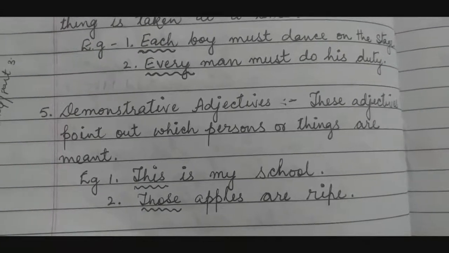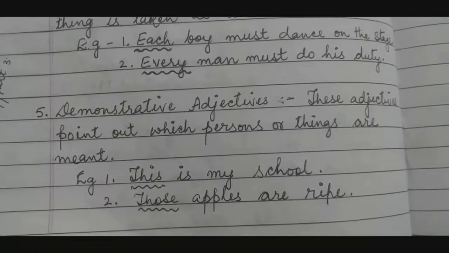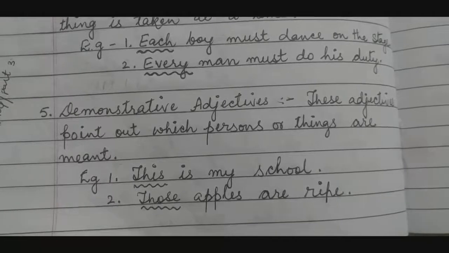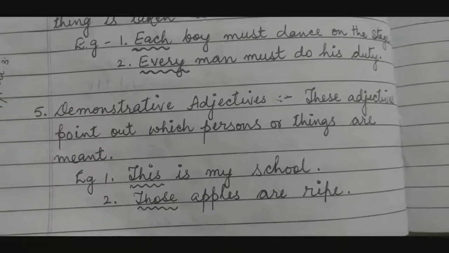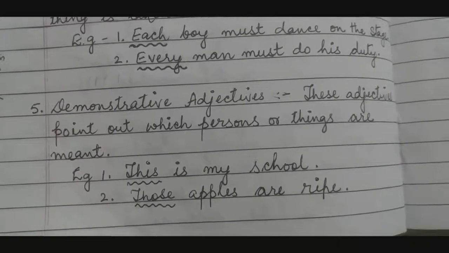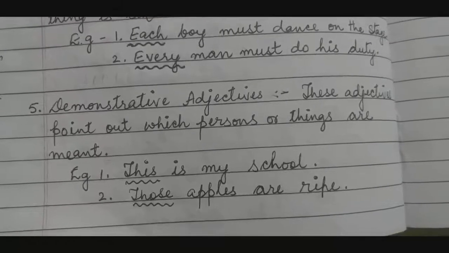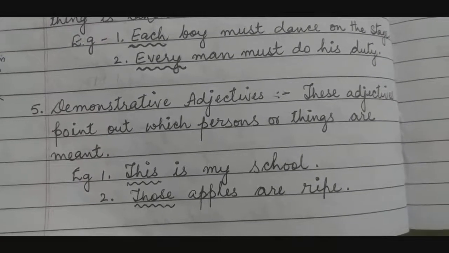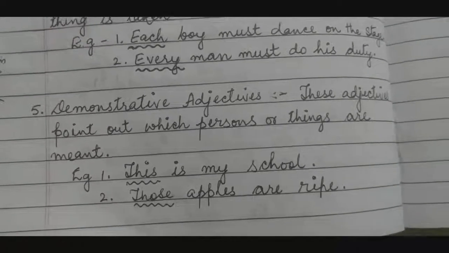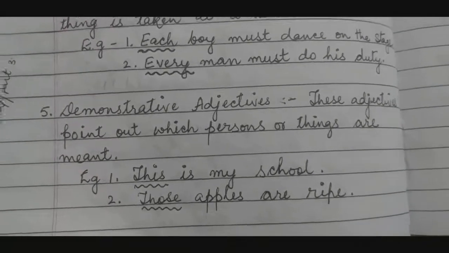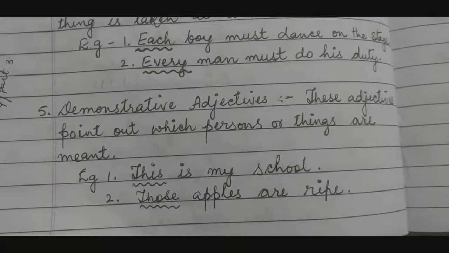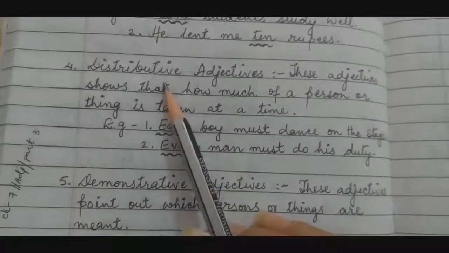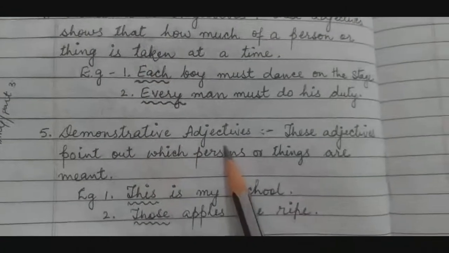That boy is innocent. So the examples of demonstrative adjectives are this, that, those, etc. Clear? I hope you have understood what distributive adjectives and demonstrative adjectives are.